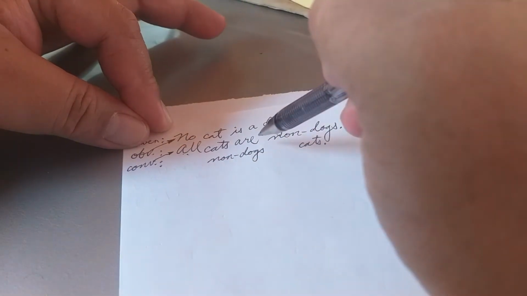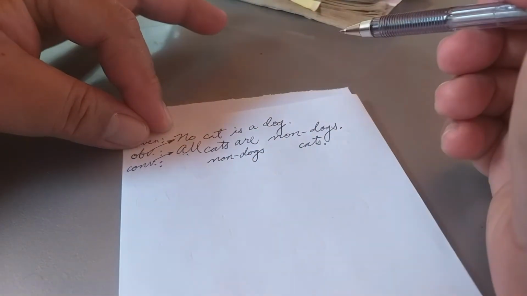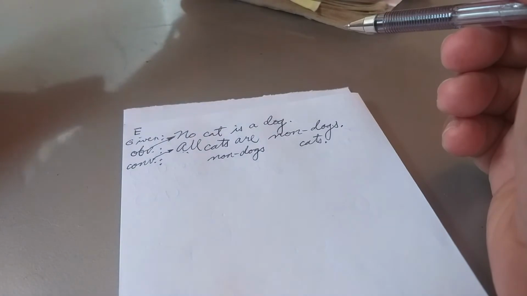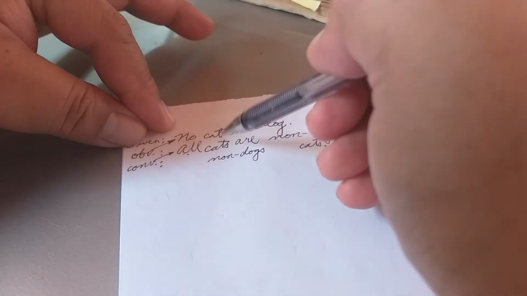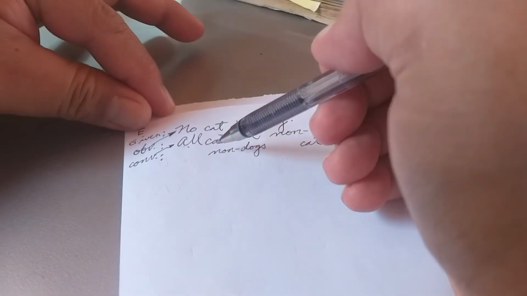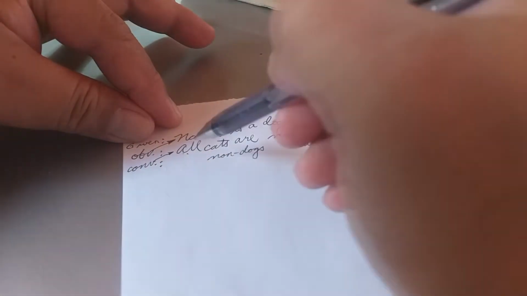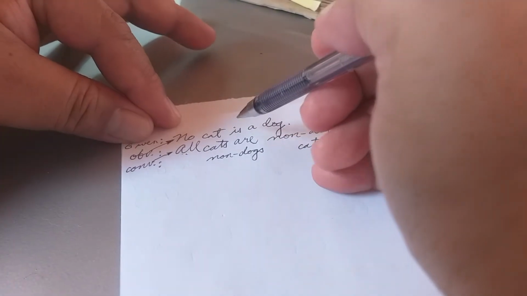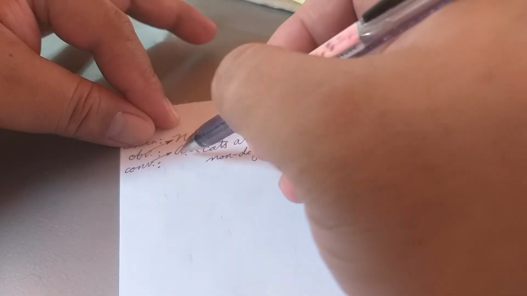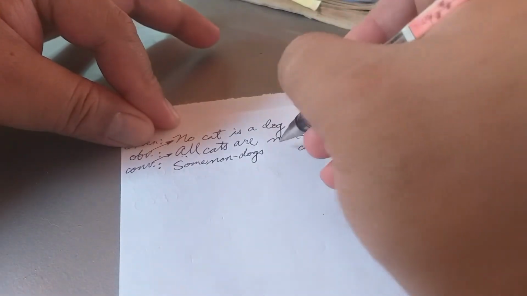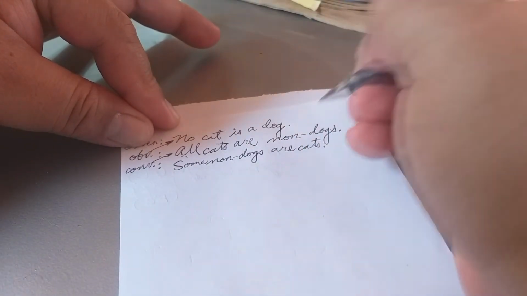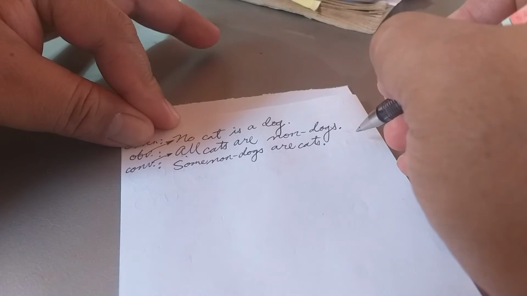From all are, just retain the quality of the copula, only affirmative, but you're going to change the quantity from universal, all are, into particular, since this is a conversion per accidens or conversion per limitation. So from all are into some non-dogs are cats. Okay.